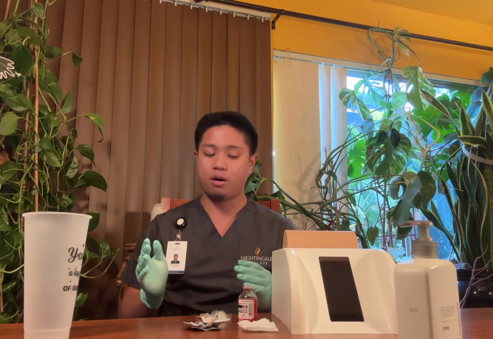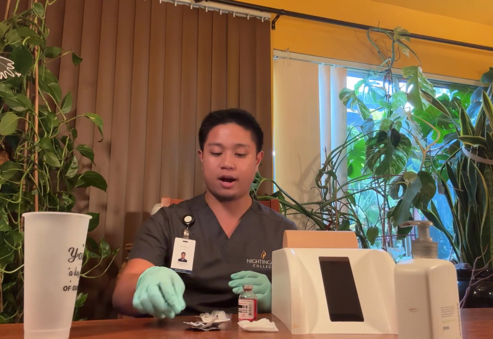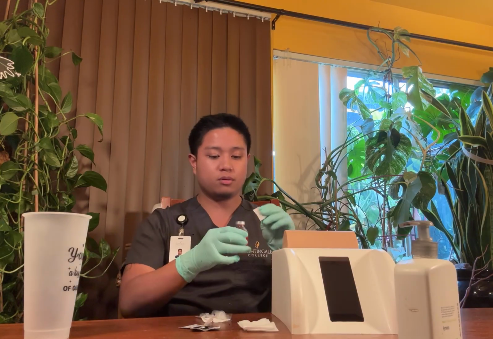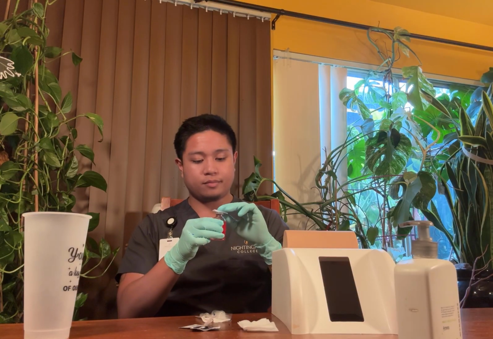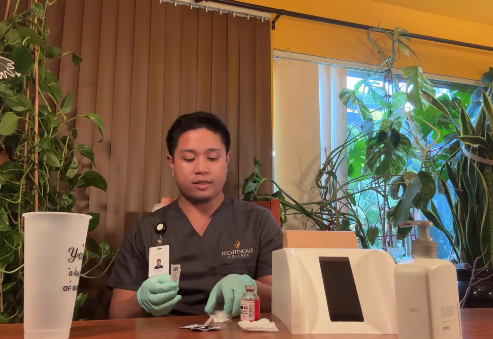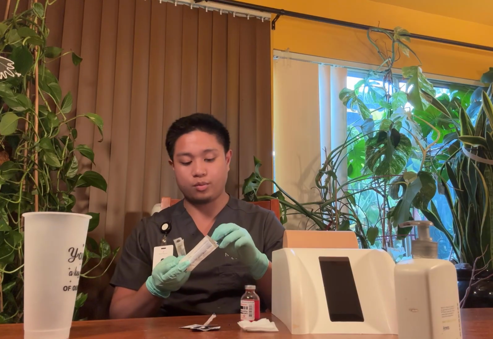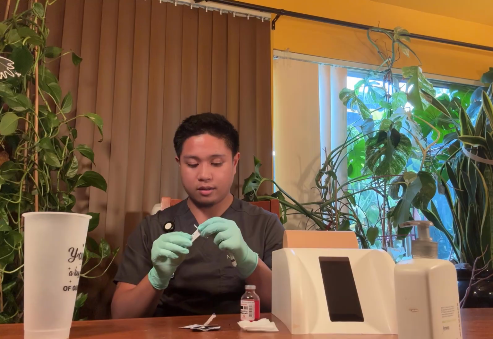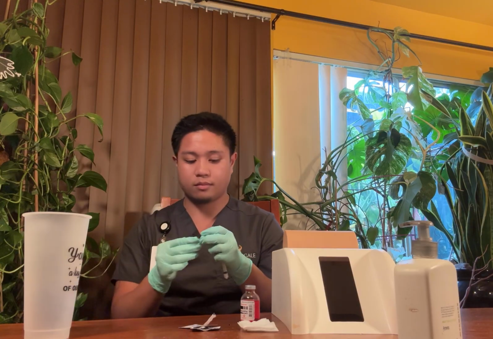Okay, so I'm now going to get my alcohol pad and clean the top of the vial and let it air dry. I'm going to throw that in the trash receptacle. While that is drying, I'm going to grab my syringe and the needle, and then put that together.